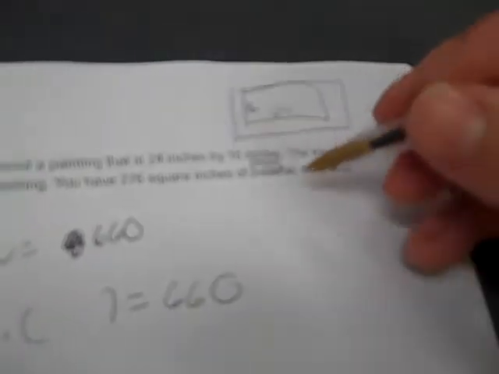Now, as far as the length and width go, we're going to replace those with parentheses. And we're going to draw this little picture, okay, of a picture and a frame. We know the picture is 24 by 16, and we know the frame is the outside. So they're talking length of the whole thing, because remember, the 660 square inches would be the area of not only the picture, but the frame along with it.